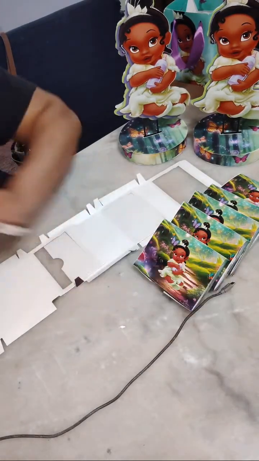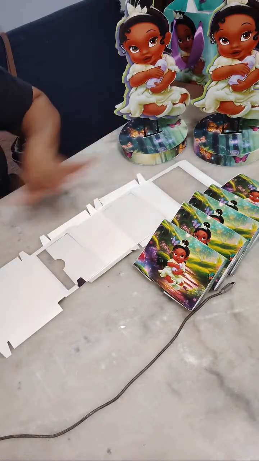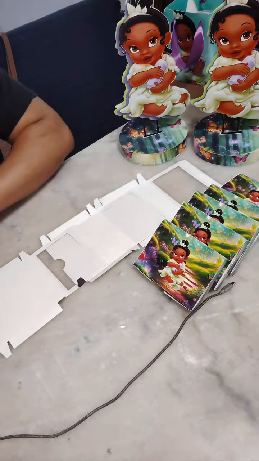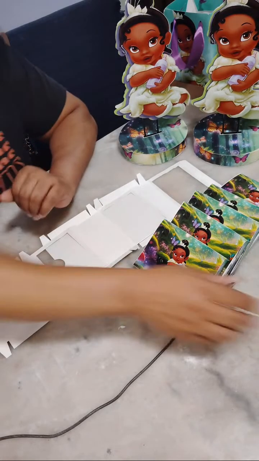Now, when I usually use this glue, like when I do this for other projects and I have to cut stuff out, I usually let my stuff sit for a few minutes.